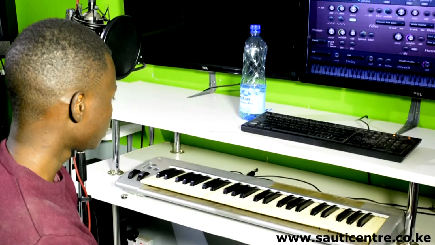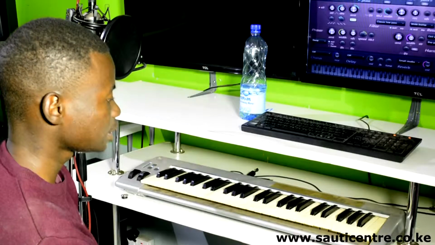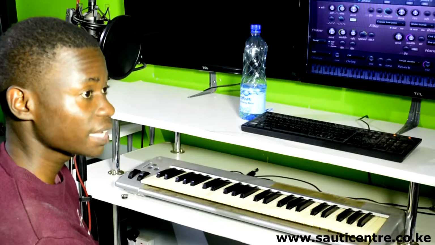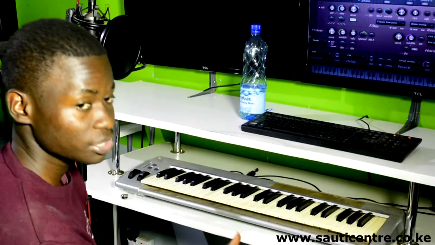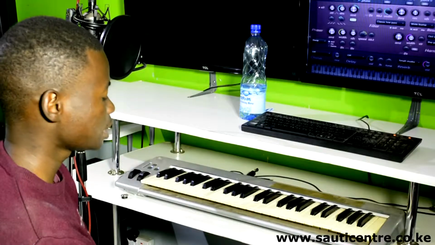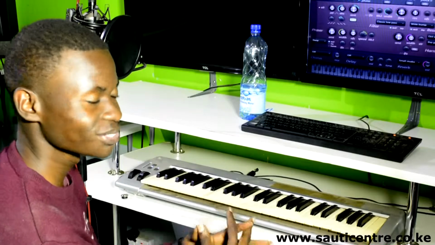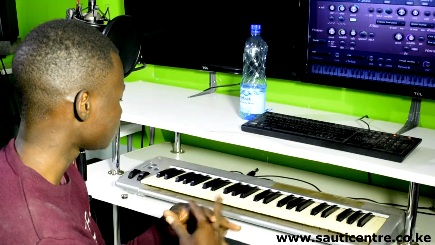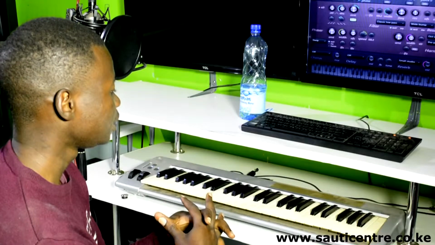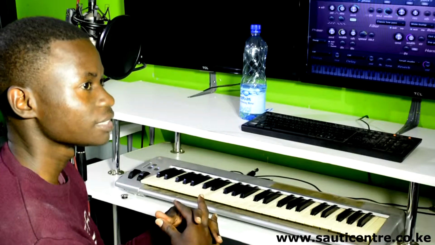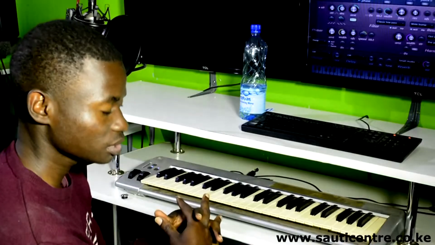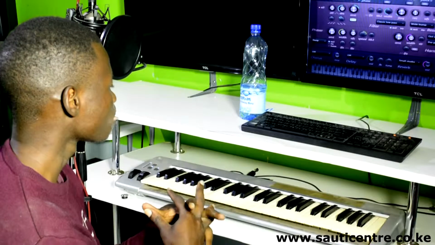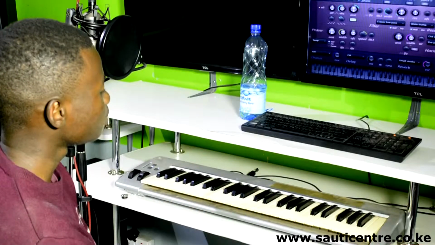Remember, before you start playing the scale, you have to identify the scale that you want to play, because you can't just jump onto the keyboard and start playing from anywhere. So you have to identify the particular scale that you want to play, the note, and then you'll be good to go.